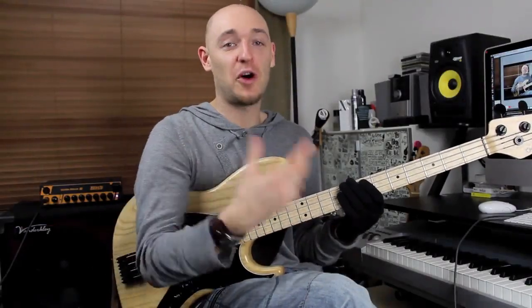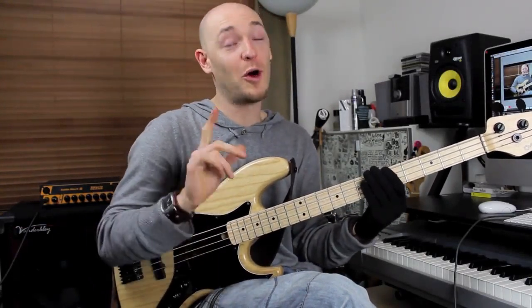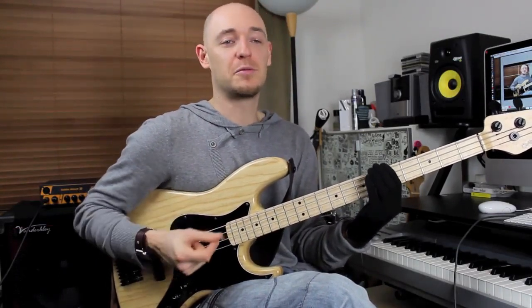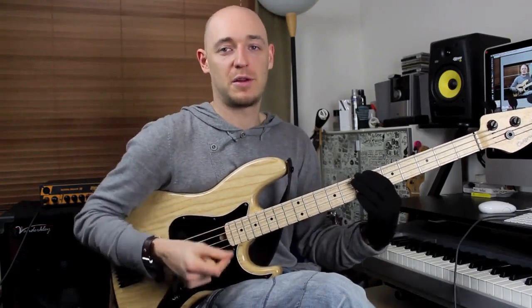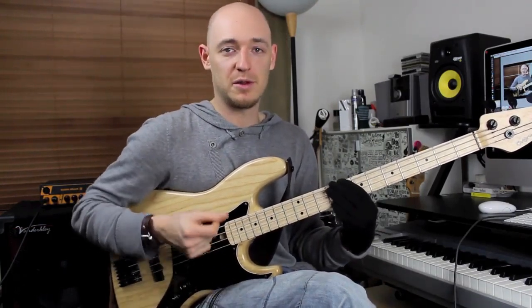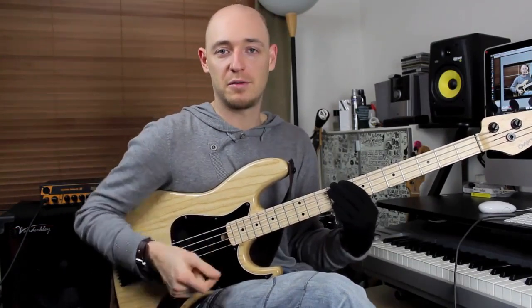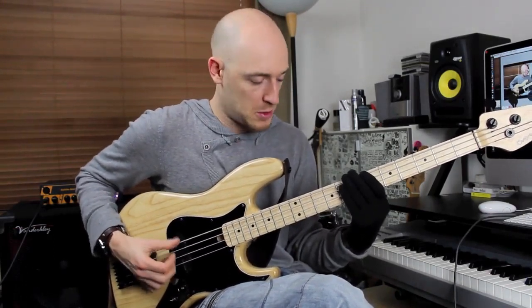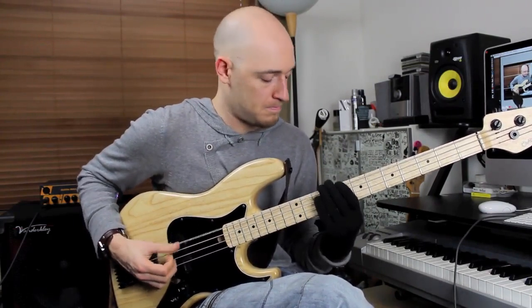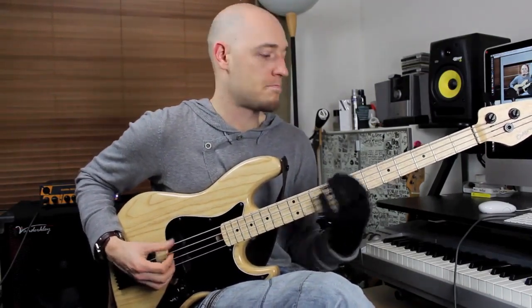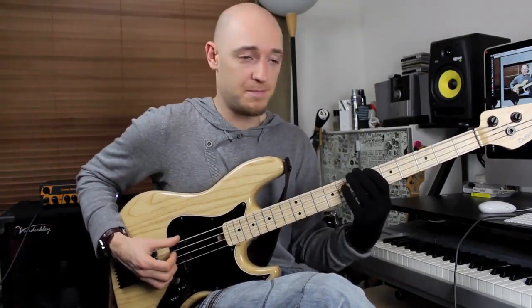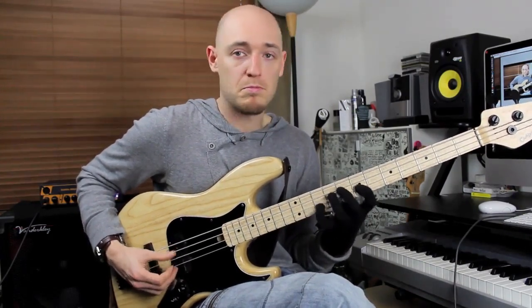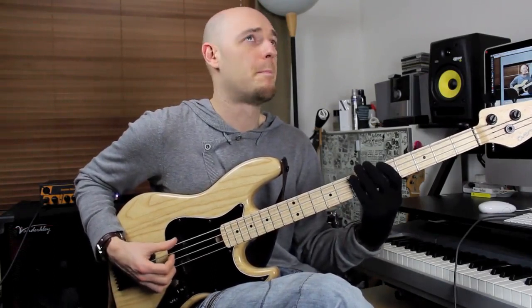So now let's hear that in context with the chords, okay? So we've got 2 bars of A minor, sorry, 1 bar of A minor, 1 bar of B flat major, 1 bar of C. So that's just on the C major. Once more.